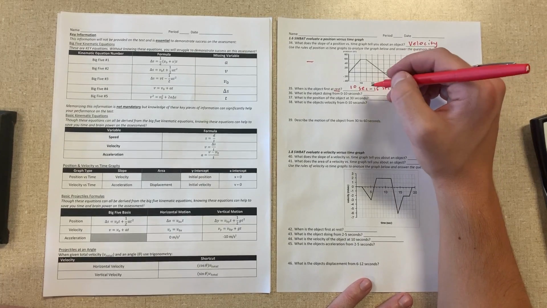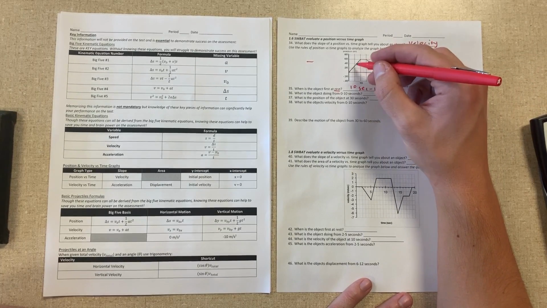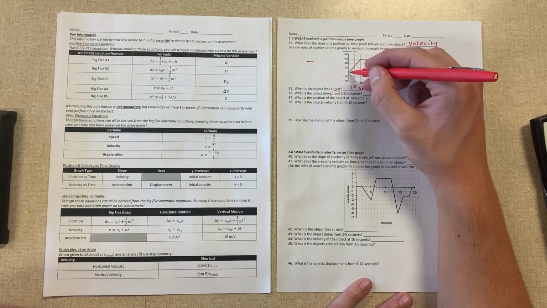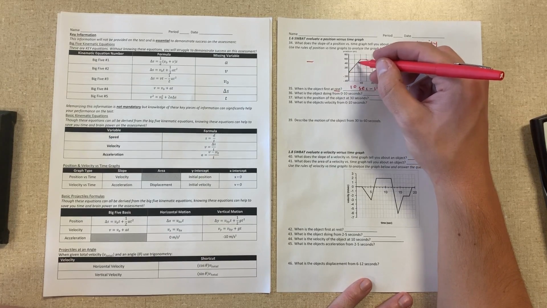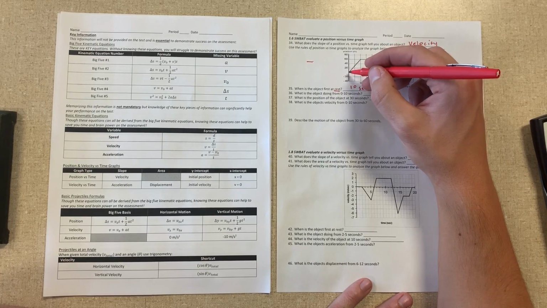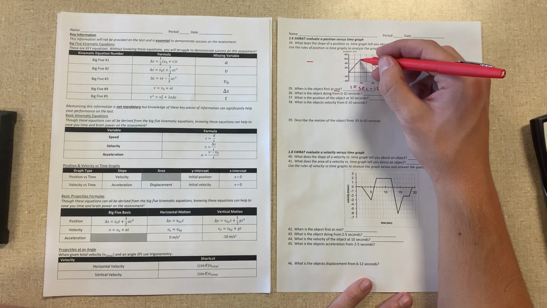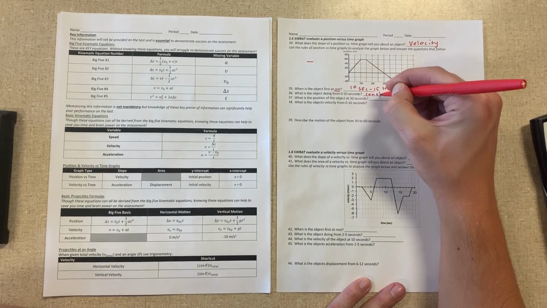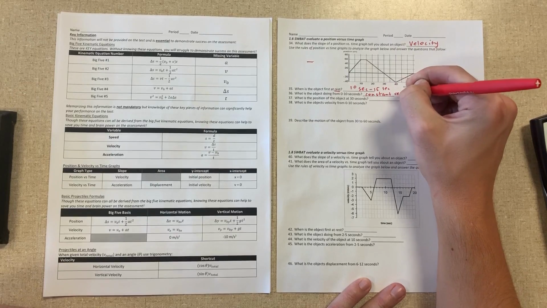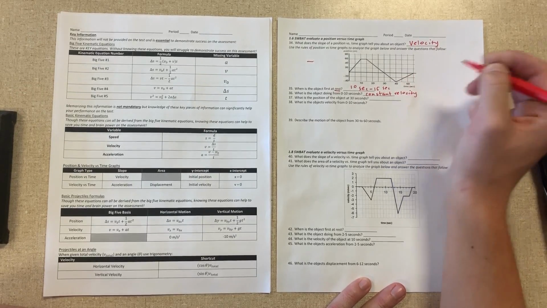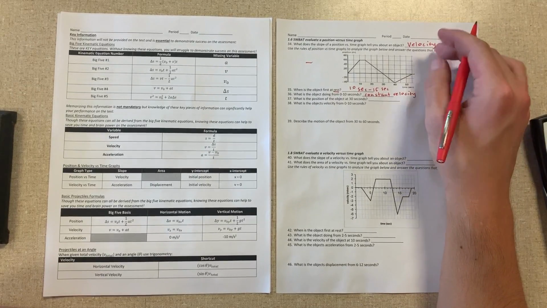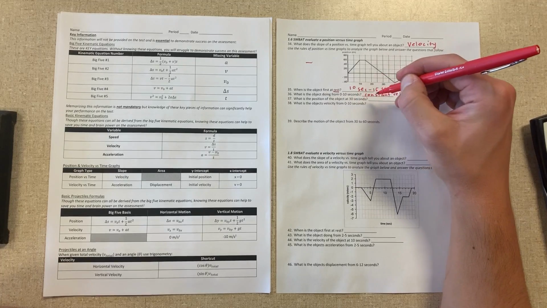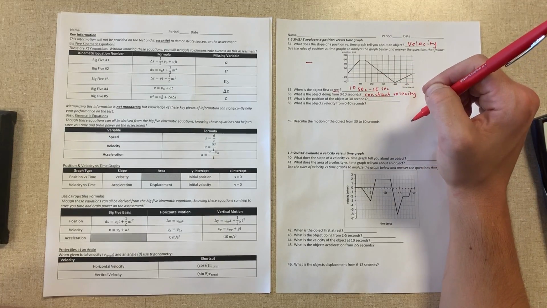Number 36, what is the object doing from 0 to 10 seconds? We see a flat line. Remember, curved lines represent acceleration while flat lines represent a constant velocity. So this object, as it travels from 0 to 60 meters, is traveling with a constant velocity, which means it's not speeding up, not slowing down. It's just consistently going one velocity.